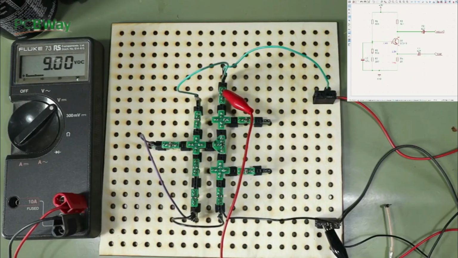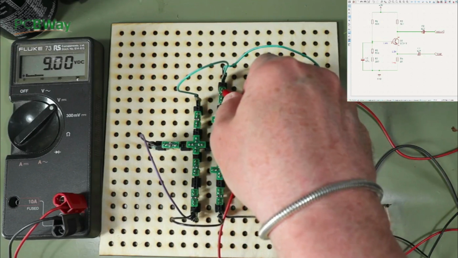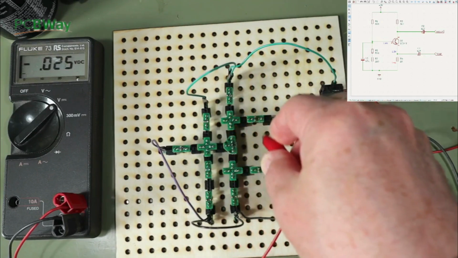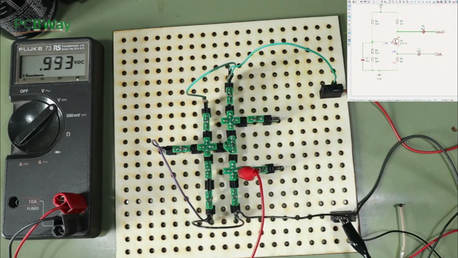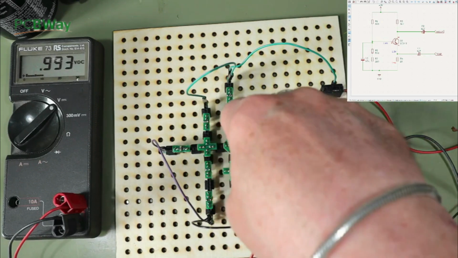Here we'll check the DC conditions on the circuit. As we can see, the supply is set to 9 volts. The voltage on the emitter, which we wanted to be 1 volt, is 0.993, so close enough, even though we've used standard values and not the ones we calculated.